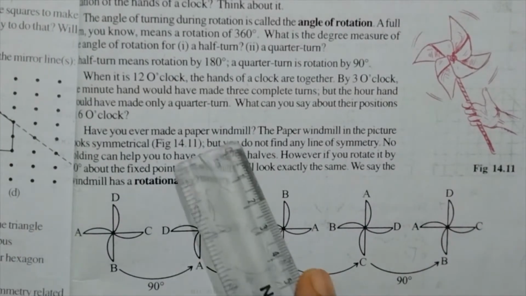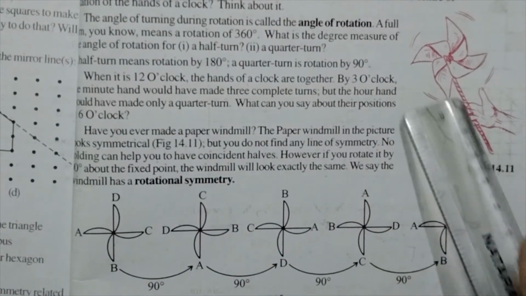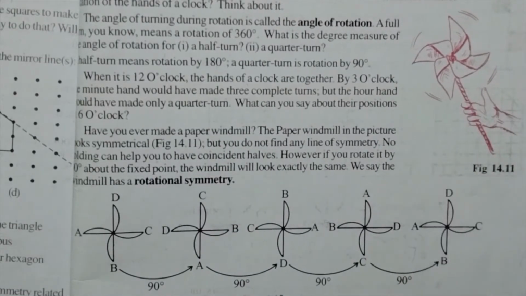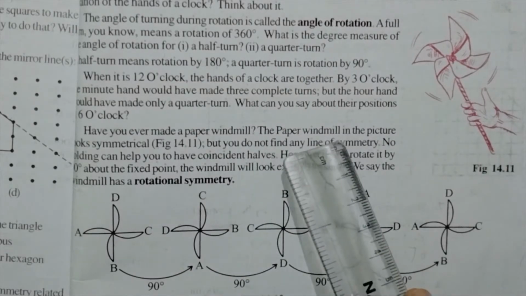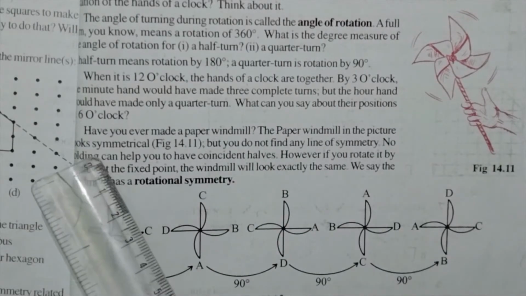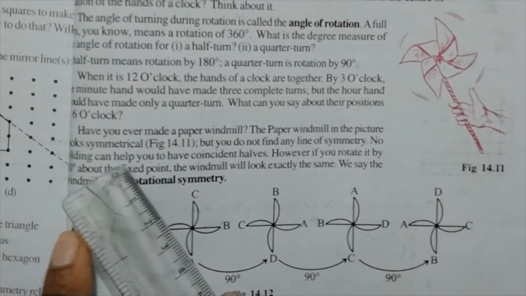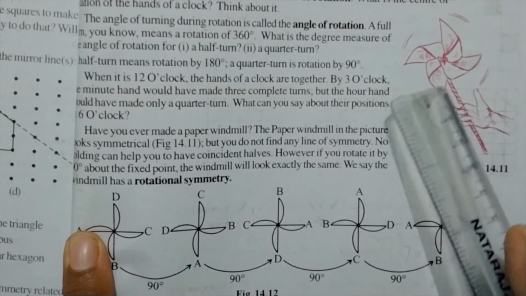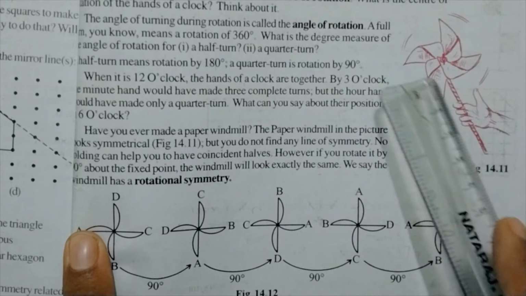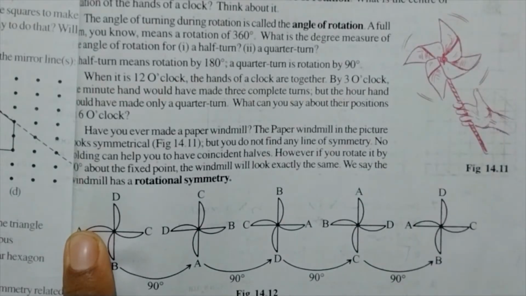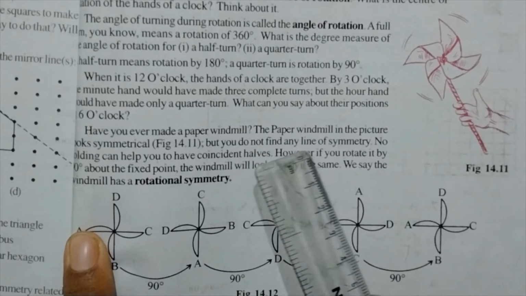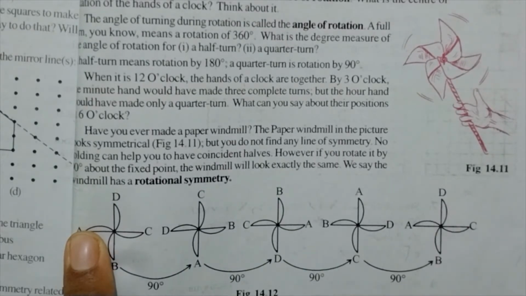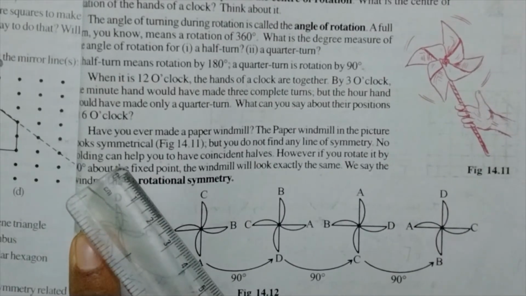Have you ever made a paper windmill? This is the paper windmill. The paper windmill in picture books looks symmetrical. The four feathers of this paper windmill are symmetrical, but you do not find any line of symmetry.